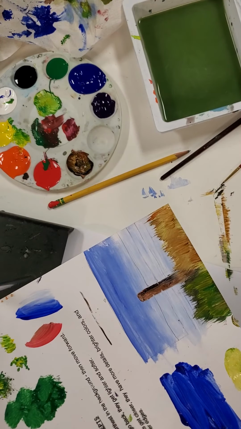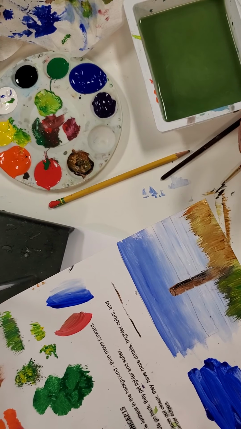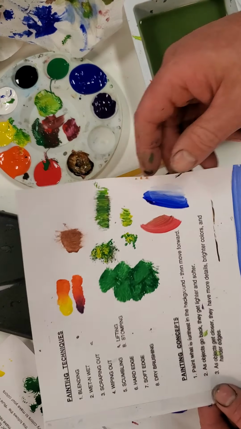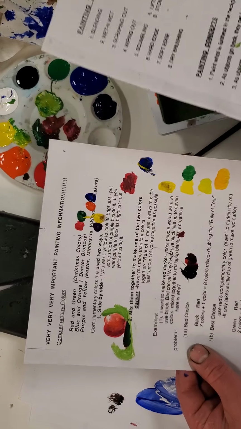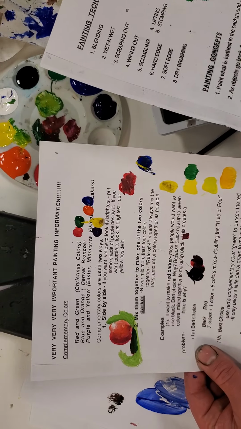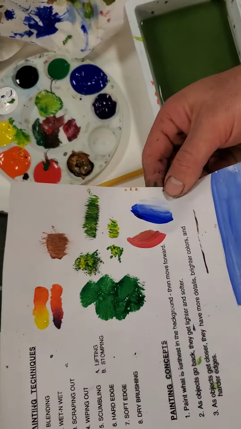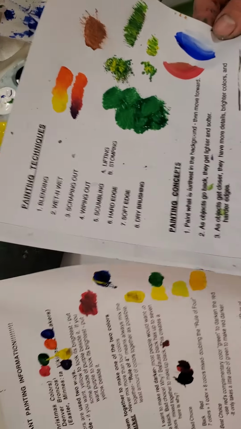Next week I'm going to post a video on how to draw your pop can and paint it, and we'll go from there. So learn color theory. Understand the sheet right here. It's important to understand complementary colors and adjacent colors. This sheet right here is the painting techniques, both these things here.